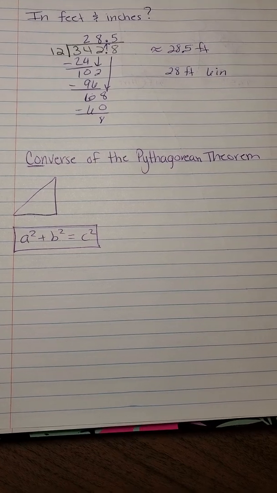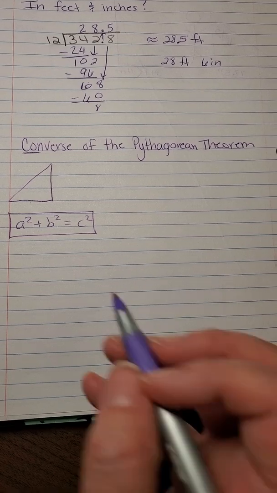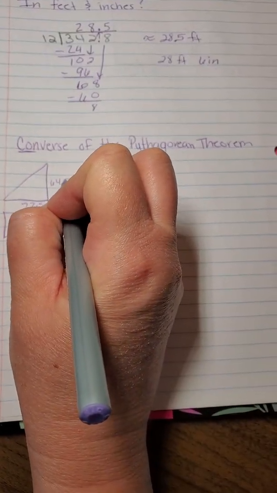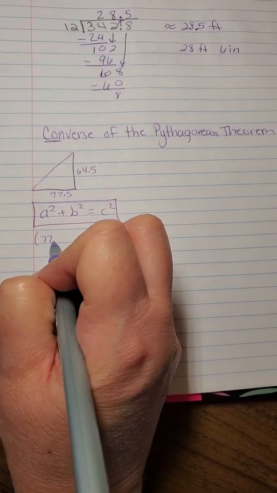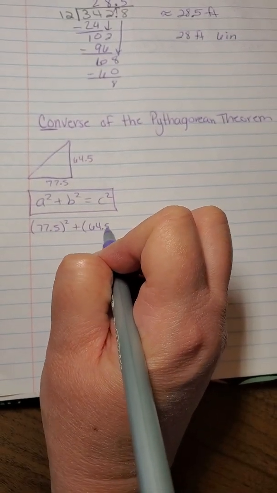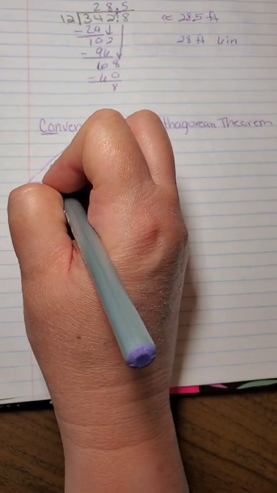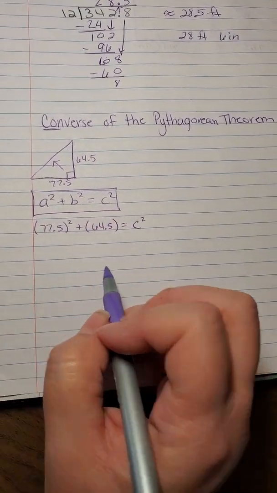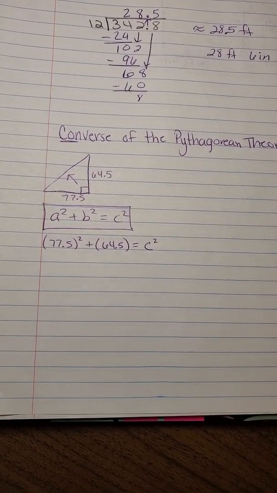So how we're going to use the Pythagorean theorem is to check our answer. So here we've got the 77.5. This was 64.5. Plug in a squared, b squared, and we're looking for the side opposite the right angle. Remember, that's the hypotenuse, and it's always the longest. So go ahead and solve this and see what you get for the hypotenuse of the triangle.